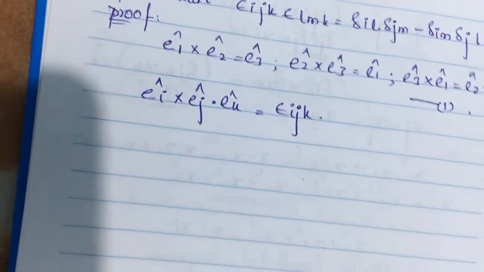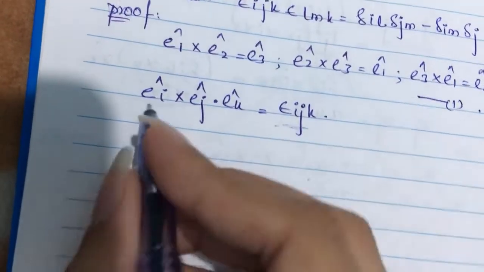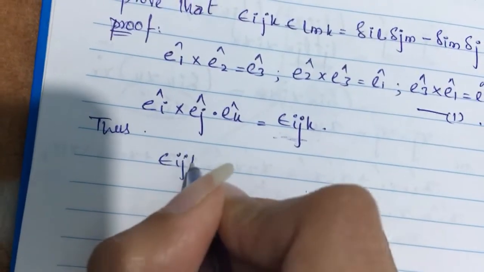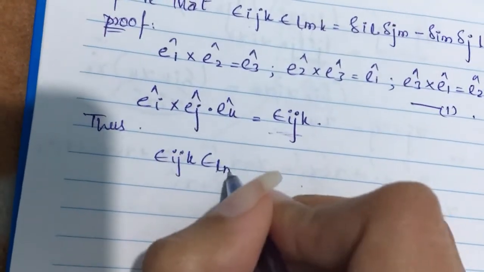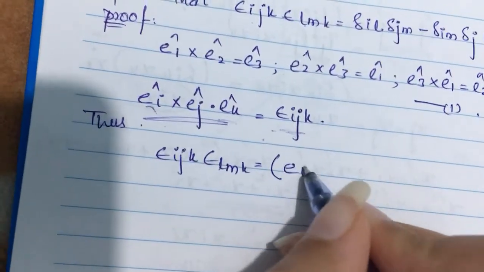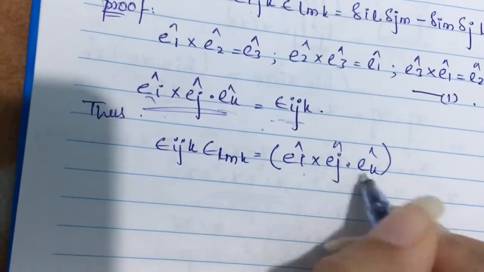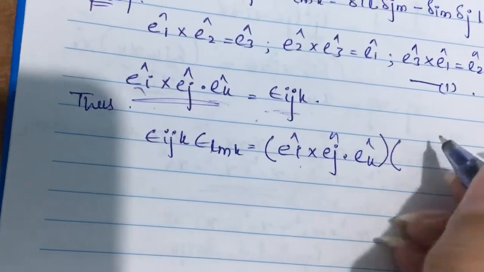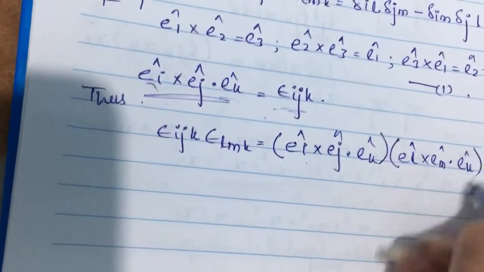Now further, I am going to write this: ε_ijk, now I am going to prove this result, and ε_lmk, that is equal to ε_ijk equals this. So (e_i cross e_j) dot e_k, this is the scalar triple product, and (e_l cross e_m) dot e_k, like this.